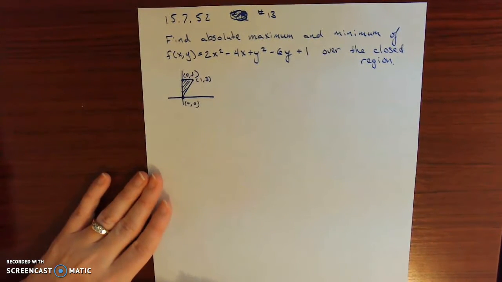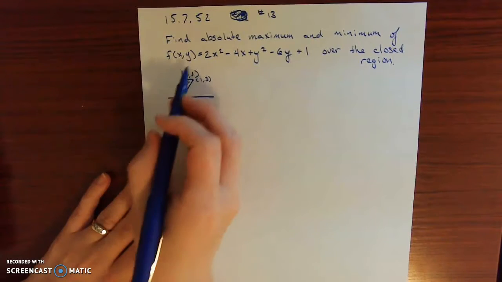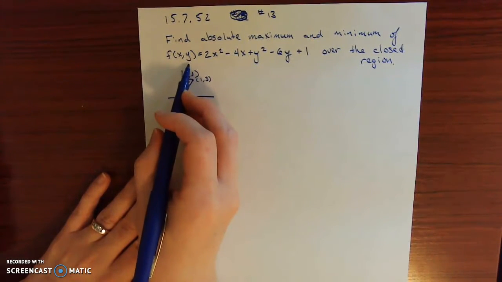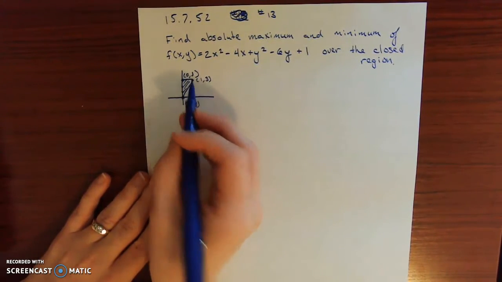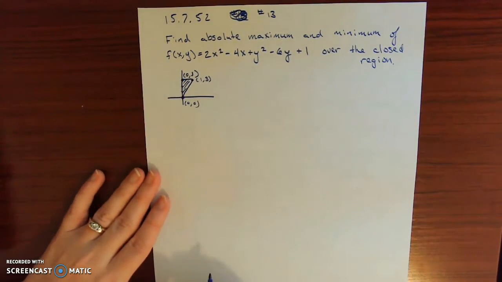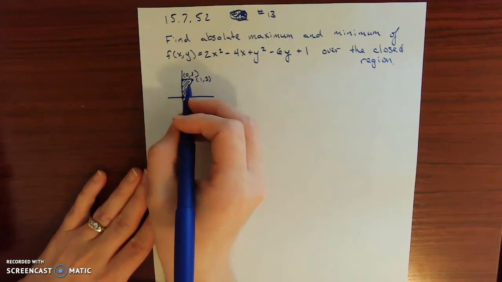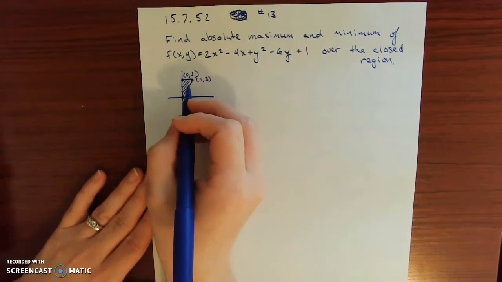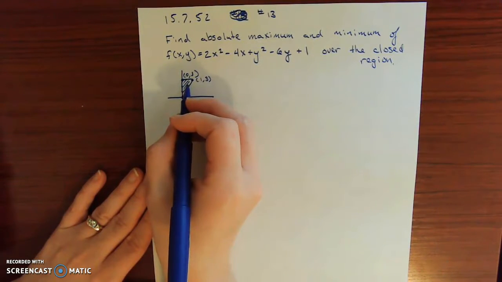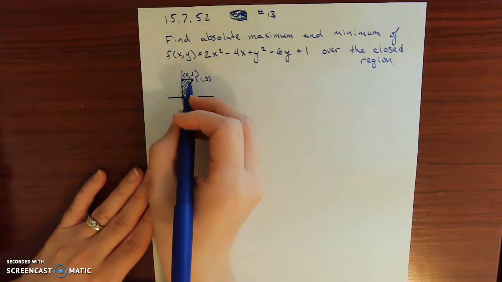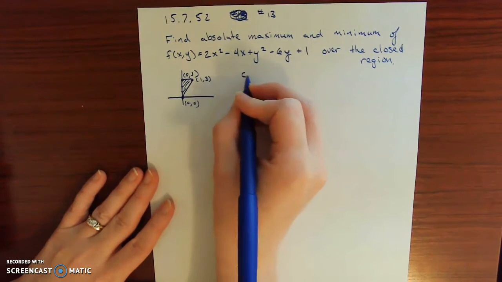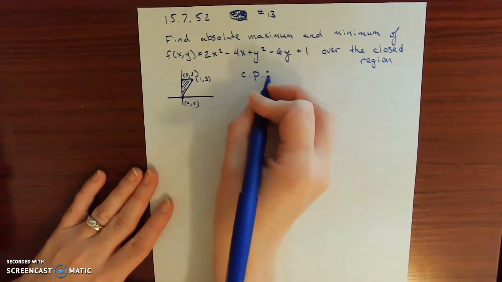We know that there is an absolute maximum and an absolute minimum because f of x y is continuous, and we're looking at it over a closed bounded region. So the absolute maximum and absolute minimum could occur at a critical point of the function somewhere on the interior, or it could occur on the boundary. So let's start by looking for critical points.